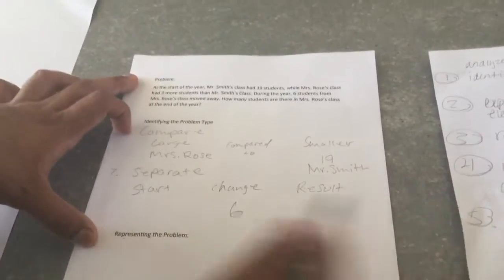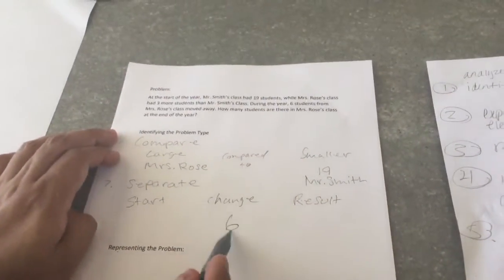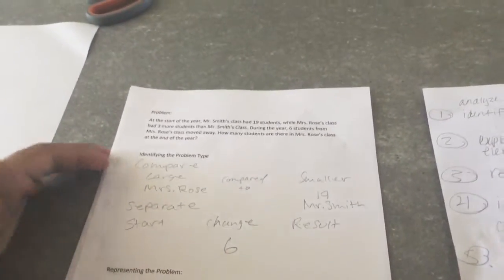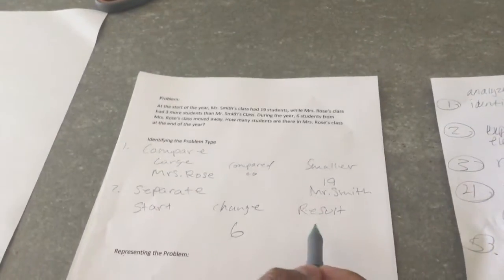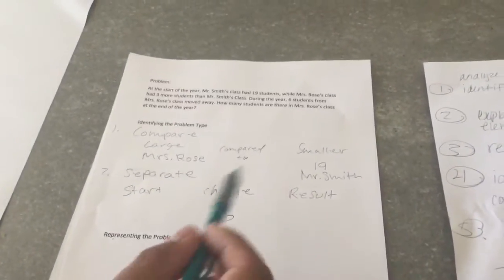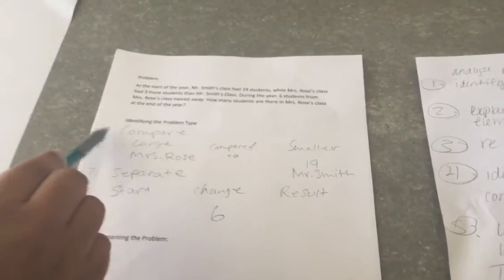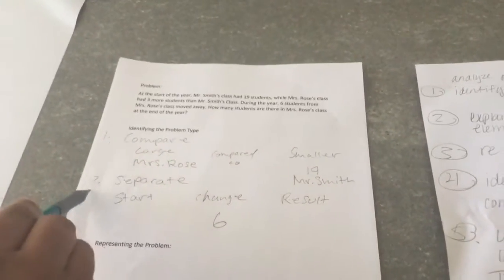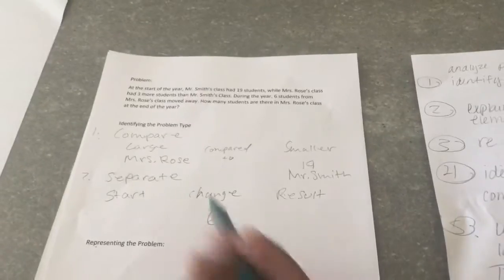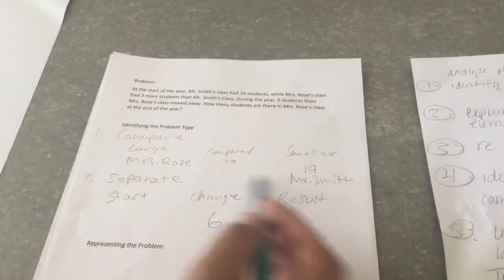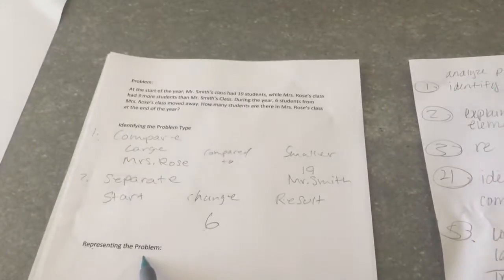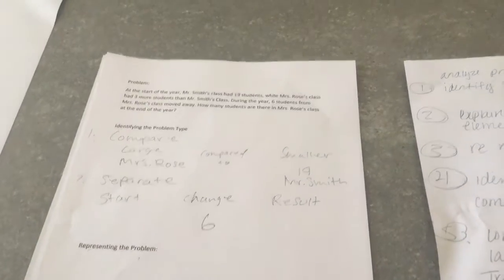A misconception for students is that because there's only one piece of information, they will give up because they don't have enough information to solve the problem. So what we need to understand is that we need to solve the first step in order to go on to the second step. So let's represent the problem so that we can solve it.